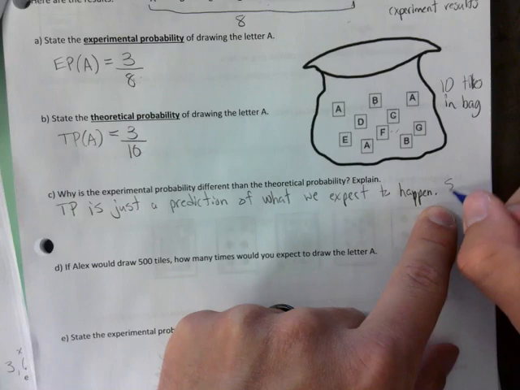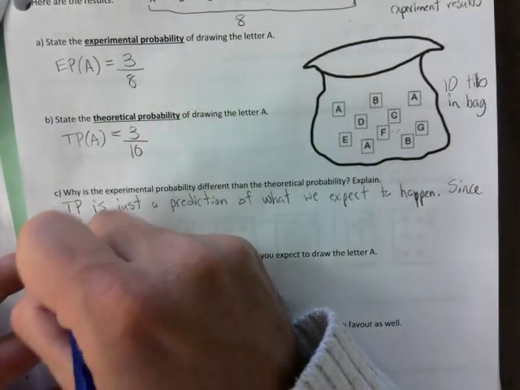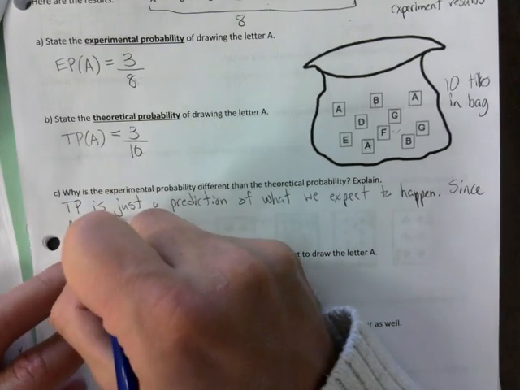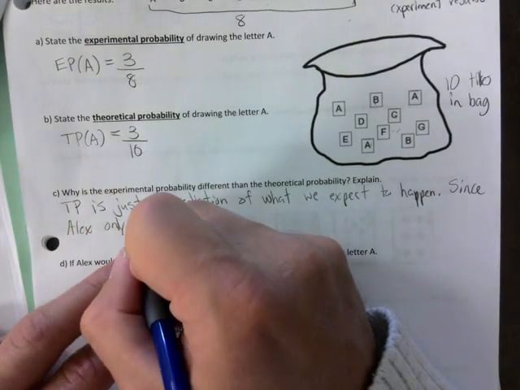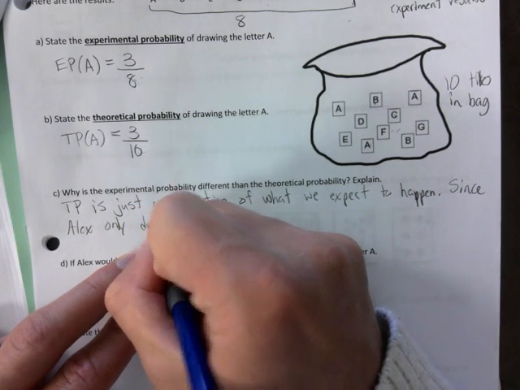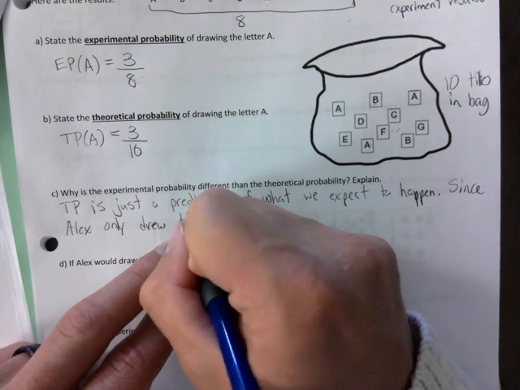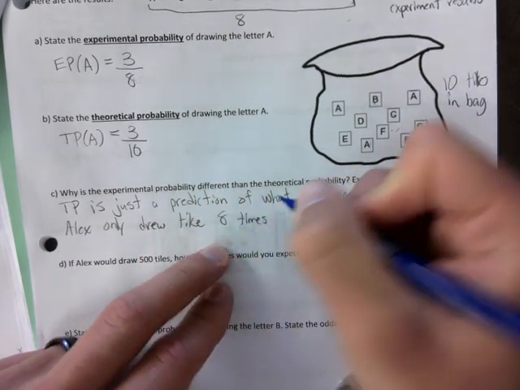Since Alex only drew a tile 8 times, that's not a lot.